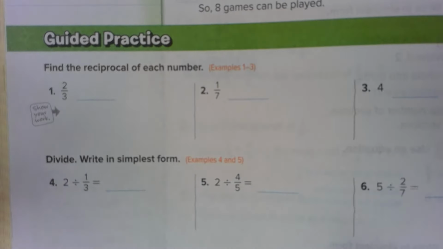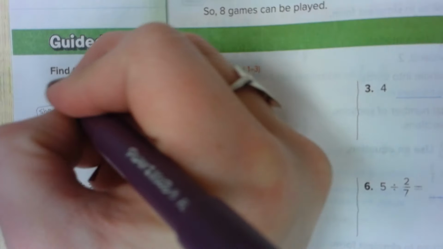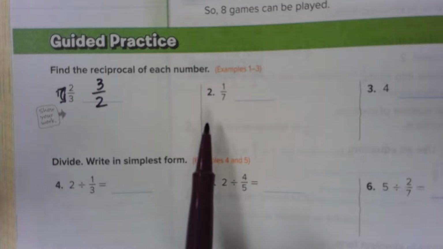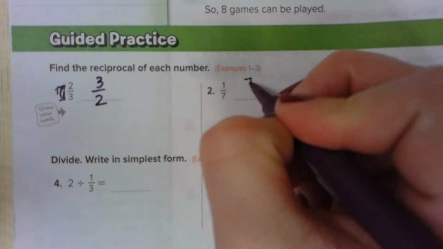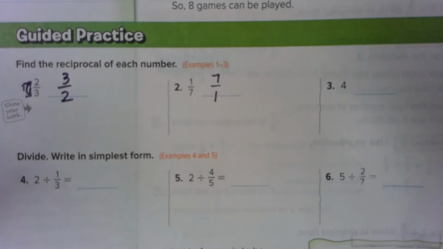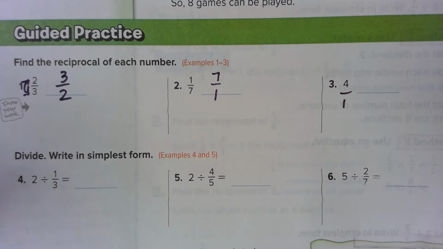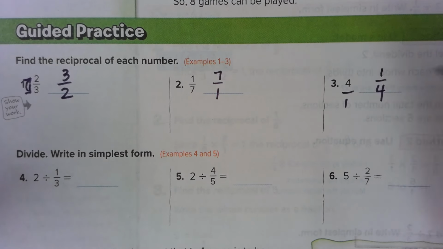So these, you are just finding the reciprocals. Okay, so 2/3. You're going to flip your top and your bottom, so it becomes the opposite of that. Your reciprocal would be 3/2. Reciprocal of 1/7. Go ahead and do that. The answer is 7/1. And then your reciprocal of 4. Now this one's a little tricky because this isn't a fraction. You're going to have to put it as a whole number first. So 4/1 is what the original fraction is. So now finding the reciprocal of that would be 1/4.